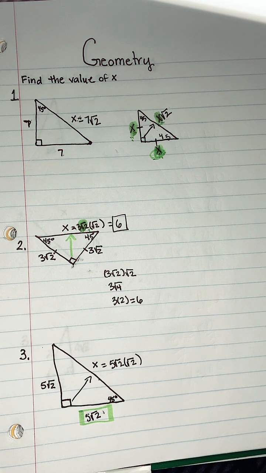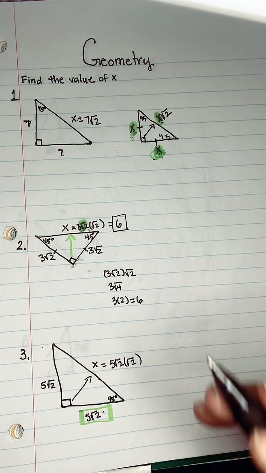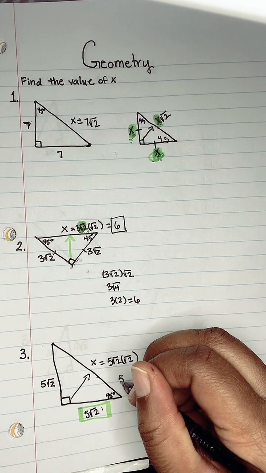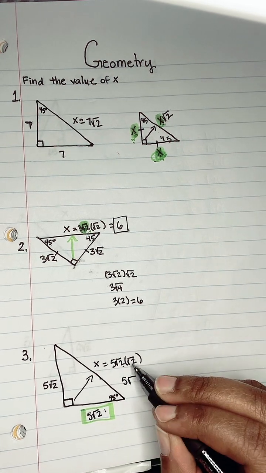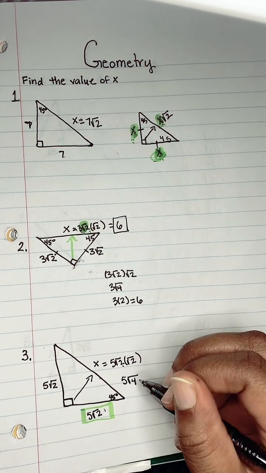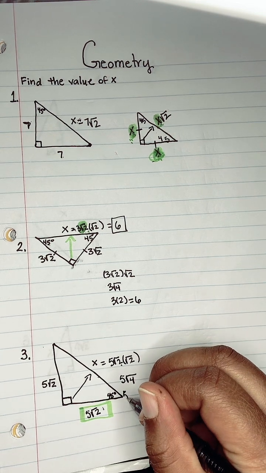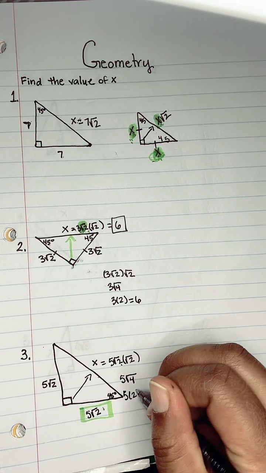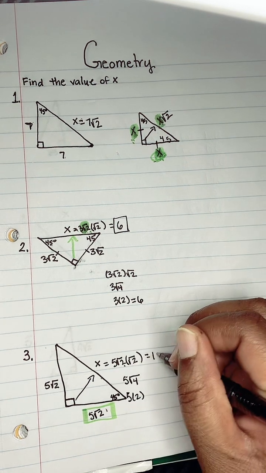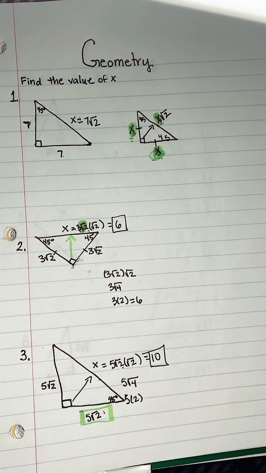All right, so what do you guys get here? How did you guys get this answer when you simplify it? Can I see it in the chat? 10 and 10, 10. Good. Wonderful. So let's break this down again. 5 times the square root of 2 times 2 is 4. But the square root of 4 is 2. And 5 times 2 gives us 10. And that's how we end up with 10.